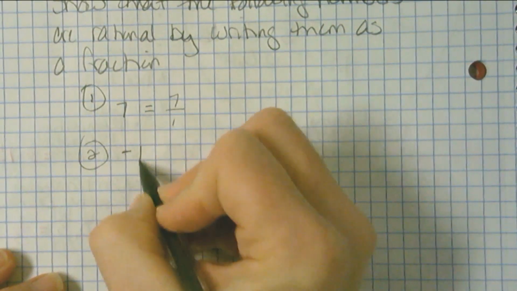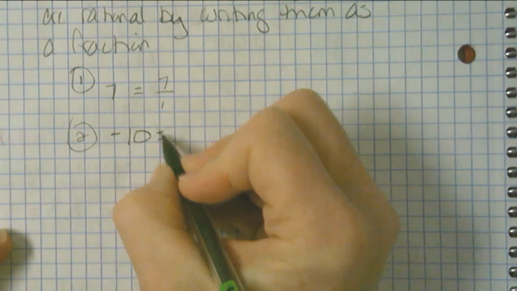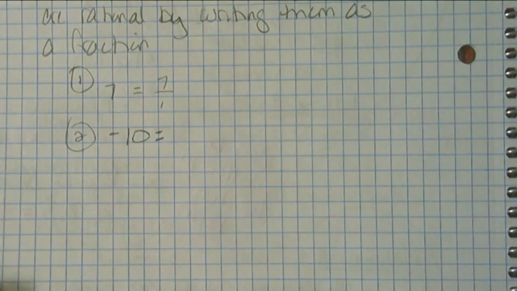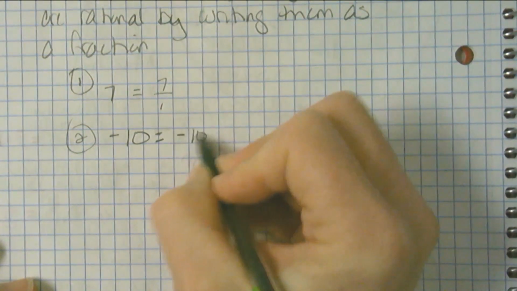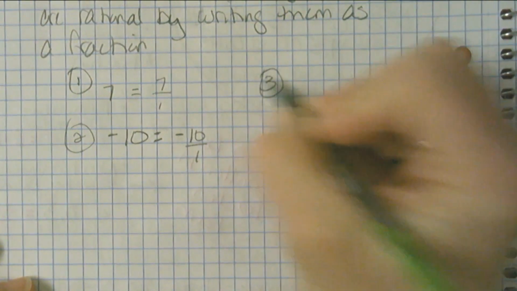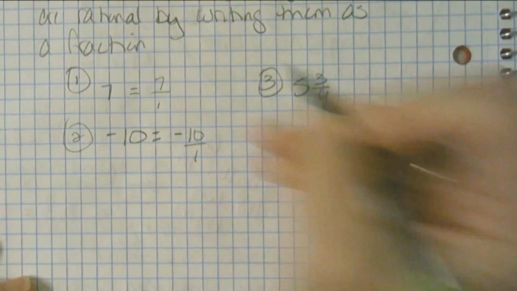Here's my second one. How about negative 10? How can I write that as a fraction? Patrick, sit up, please, sweetheart. Amanda? Negative 10 over 1. Let's do my third one. How about 5 3/4? So I want to write it as a fraction.